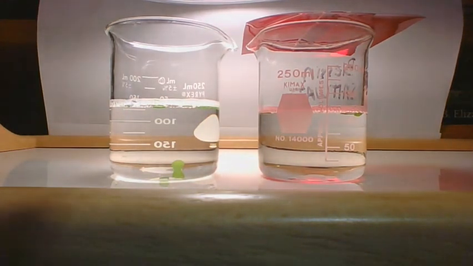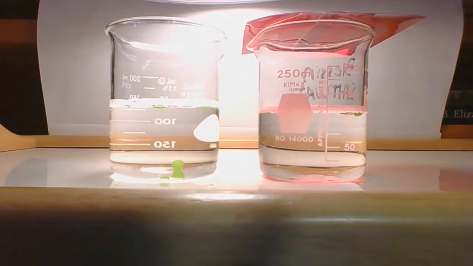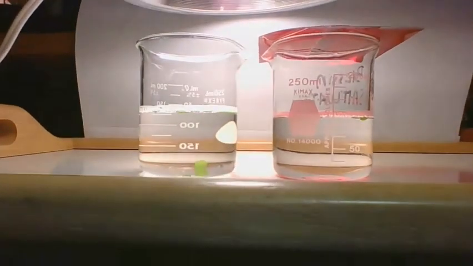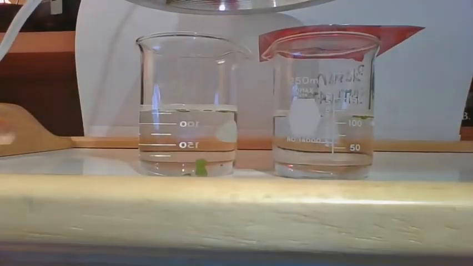At 15 minutes, we have 8 up top in the red one and 8 up top in the white one. Okay, so there's that first red filter experiment.